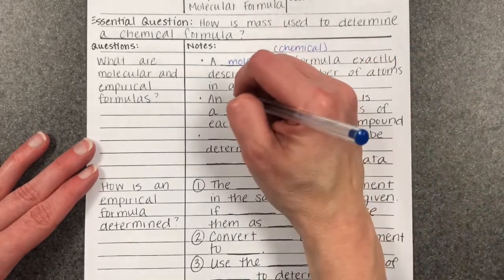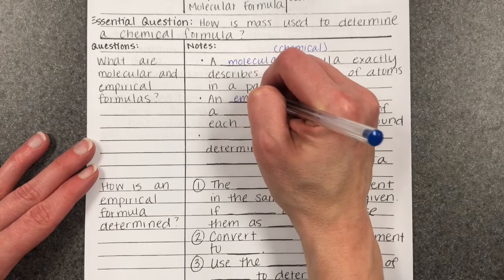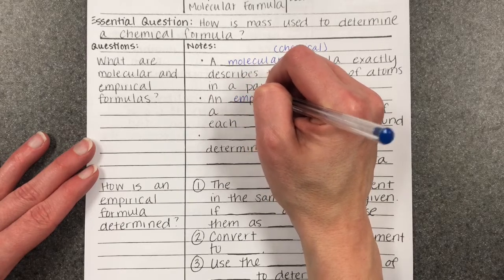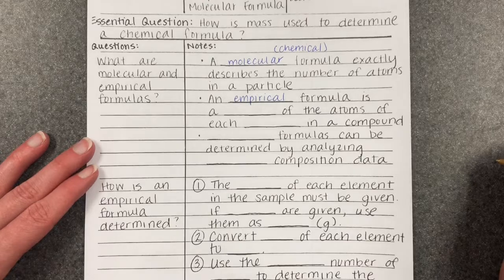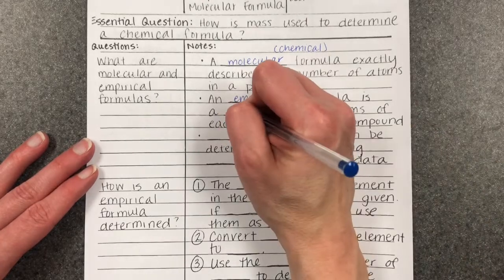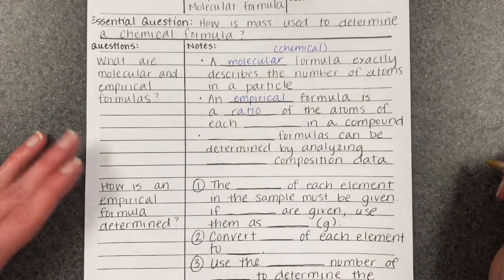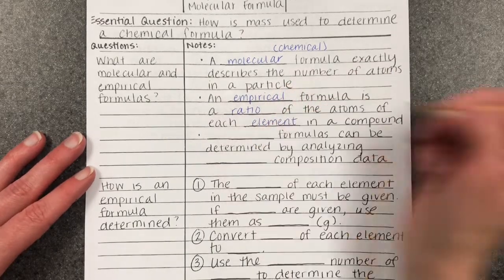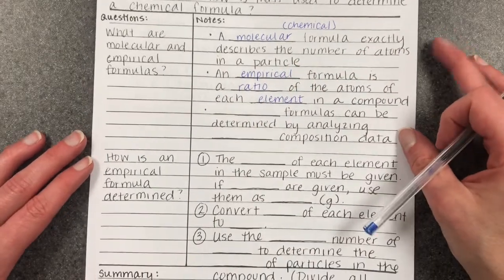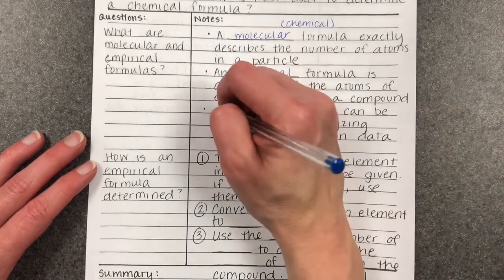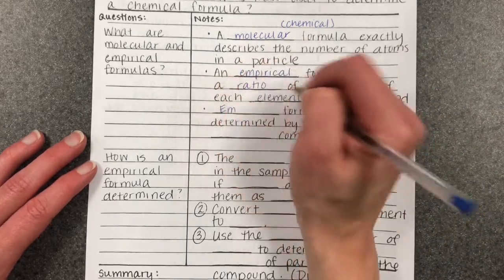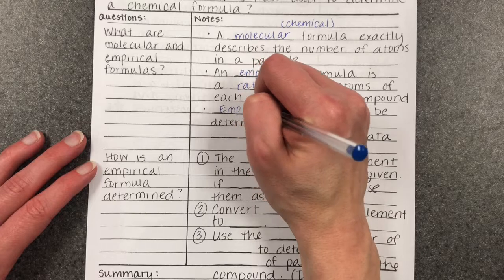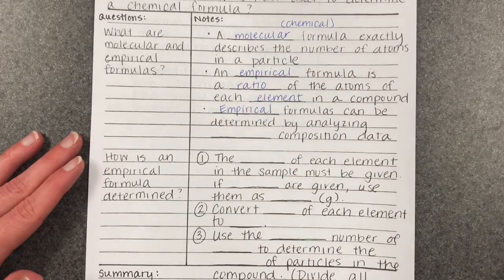An empirical formula is a little bit different. An empirical formula is simply a ratio of the atoms of each element in the compound. So it's not the exact number, it's more of a comparative value. Empirical formulas can be determined by looking at data. In fact, that's what the word empirical means. It means derived from data.